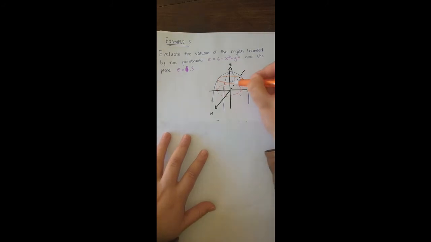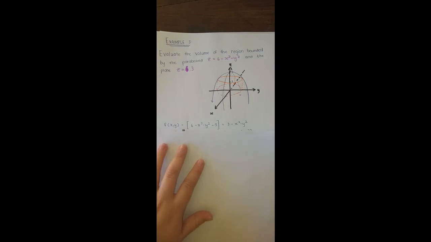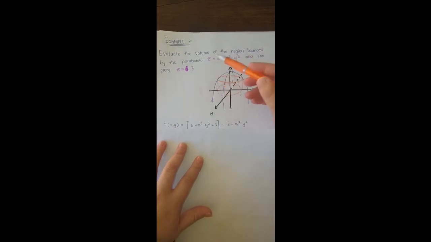So it's in between z is equal to 3 and the paraboloid. So we have our height function. We say the paraboloid minus 3, because the height will be from the top, which is the paraboloid, and 3. So this would be our resulting height function.